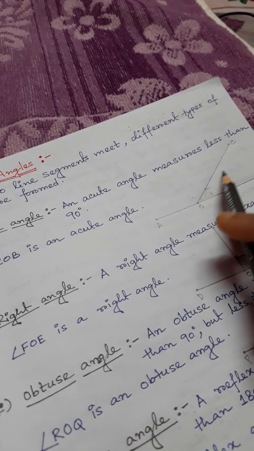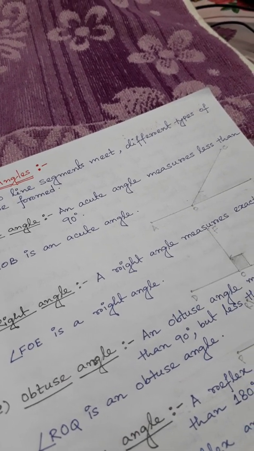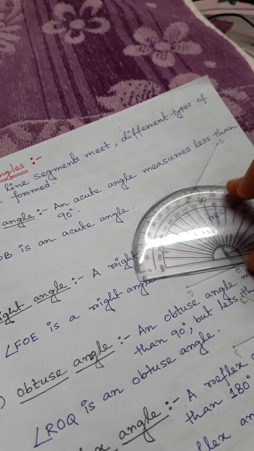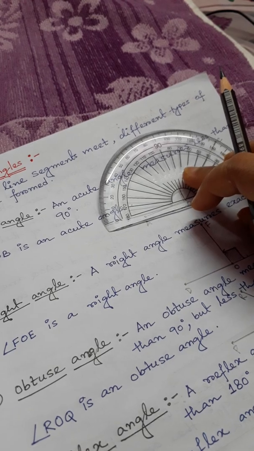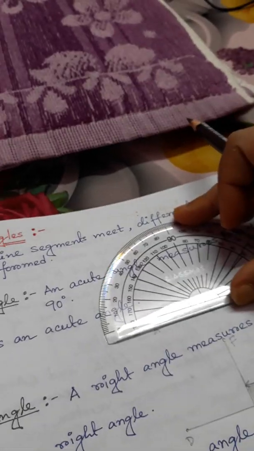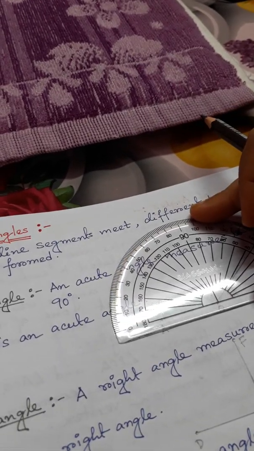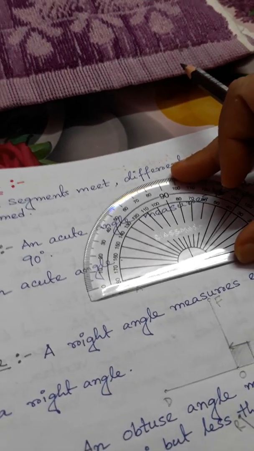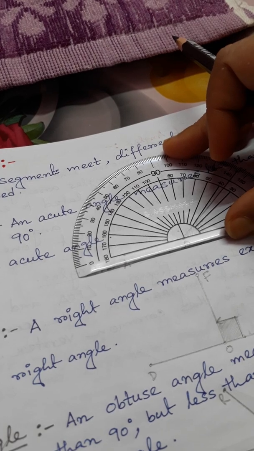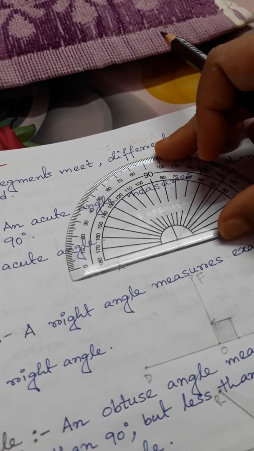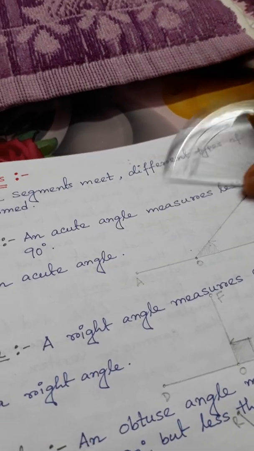If you take a protractor, you can easily measure angle COB. You have to coincide the baseline with the line AB, and put the midpoint on the vertex. Then you can easily read the angle. Here, this angle is less than 90 degrees, so this angle is called an acute angle.